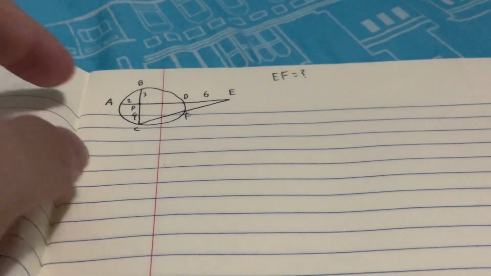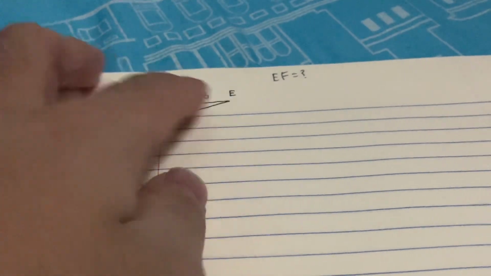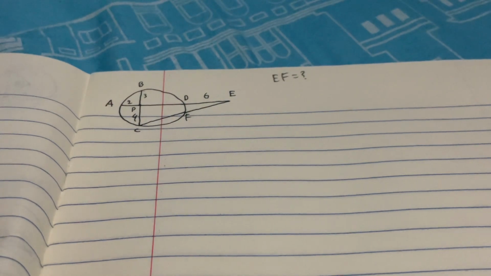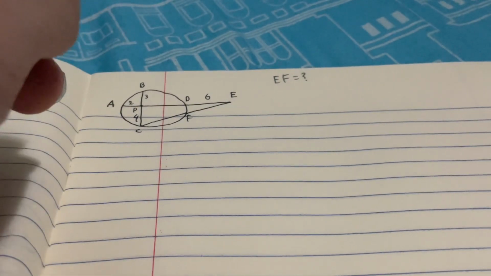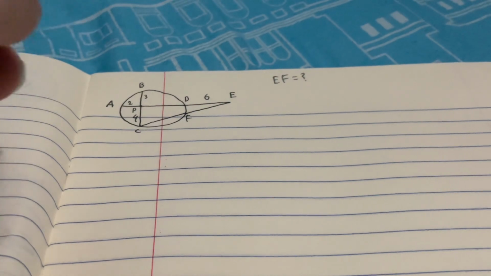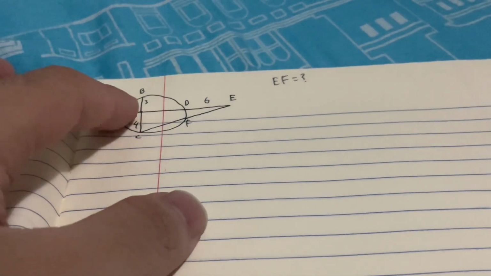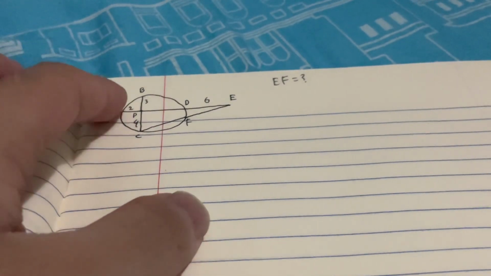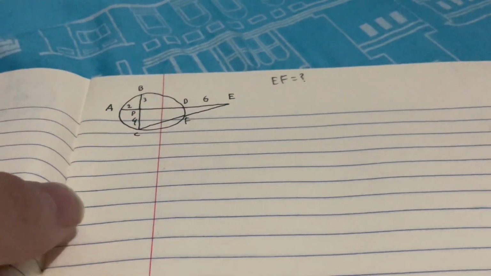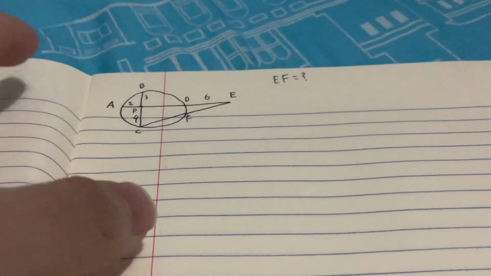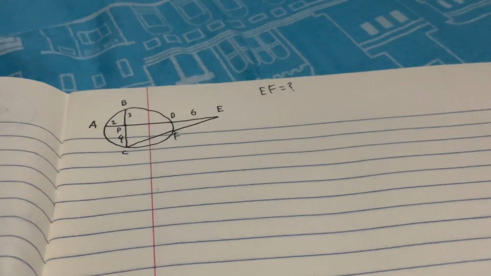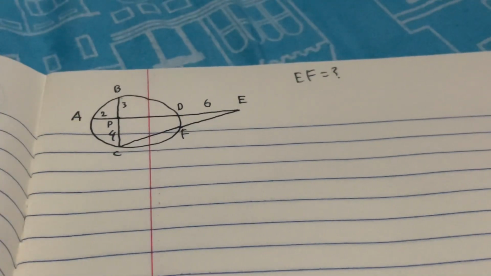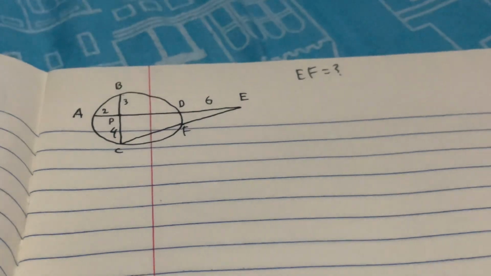I'm not sure AE is a chord because I forgot the definition of a chord. I only remember that a chord is a straight line inside the circle which touches the circle. But anyways, I'm going to call this a chord as well. Never mind. And here, to find our EF, what should we do?